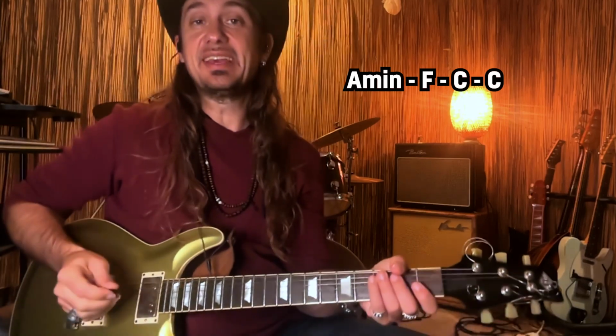I'll give you an example. So here's just a beautiful backing track in C major. The chords are A minor, F, and C. Yeah? So let's see what this concept sounds like if we just apply this over this chord progression. Here we go.